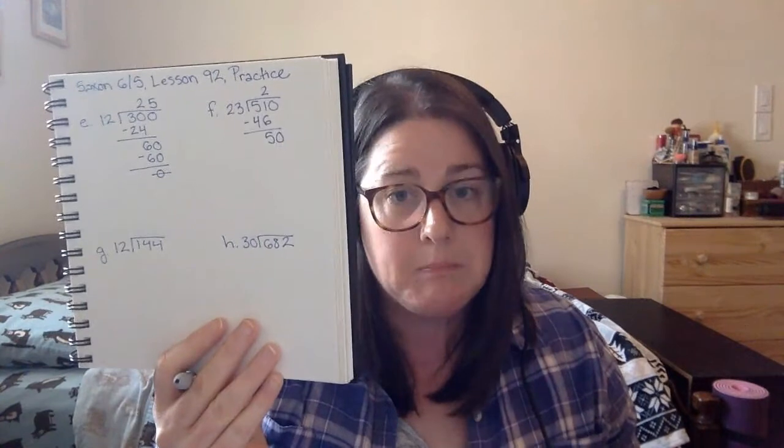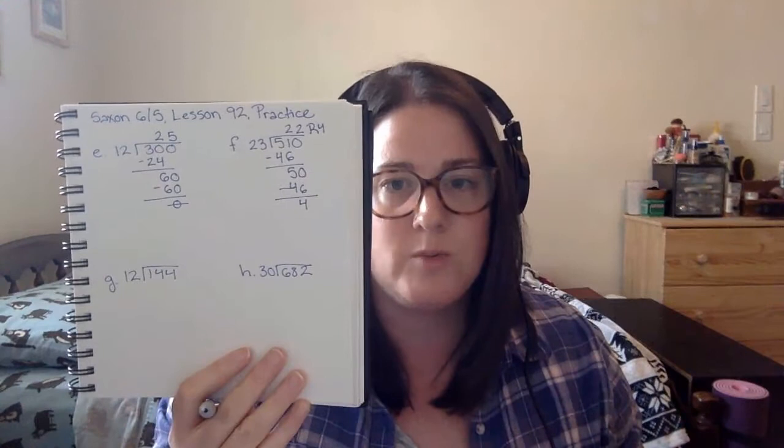Right? We're going to bring down our next digit, which is 0, and now we have 50. 50 divided by 23, well, 51 divided by 23 was 2. We're going to estimate that 50 divided by 23 is going to be 2 as well. We've already done the multiplication, 46. 50 minus 46 is going to give us a remainder of 4. So our quotient is 22 remainder 4.